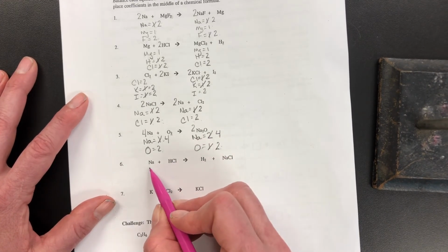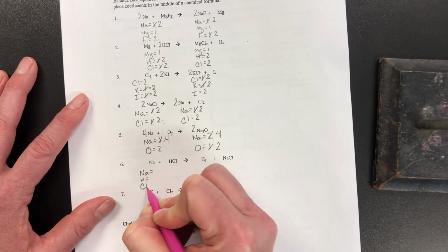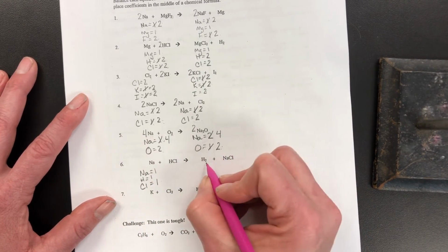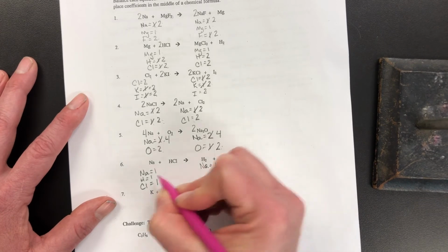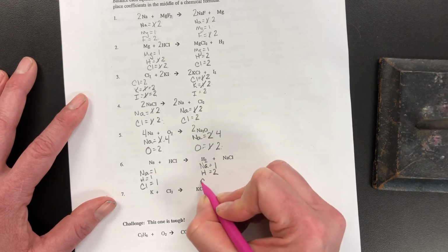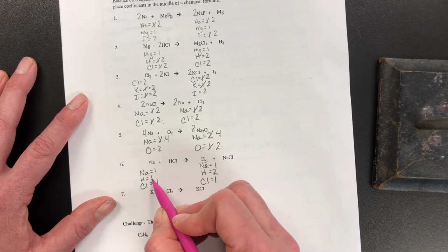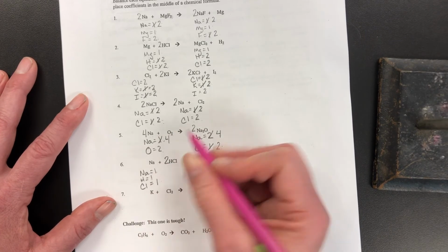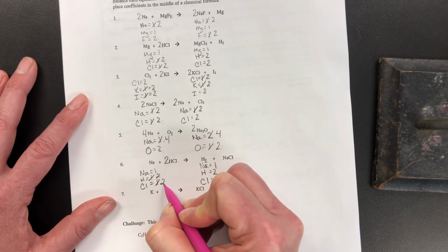Next one, so step 1, count how many atoms are on each side of the equation. So I have 1 sodium, 1 hydrogen, 1 chlorine. On my product side, I have 1 sodium. How many hydrogens do I have? I have that subscript 2, so that means I have 2 hydrogens. And then chlorines, I have 1. So I have 1 sodium, 1 sodium, 1 hydrogen, 2 hydrogens. So I need to have 2 on this side, so I'm going to start by putting a 2 coefficient on this side. That's going to change how many hydrogens and how many chlorines I have. So now I have 2 hydrogens and 2 chlorines.